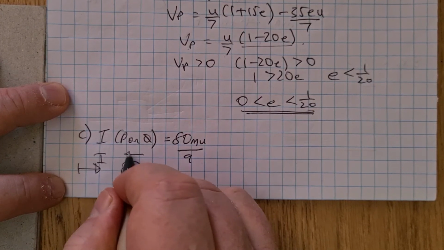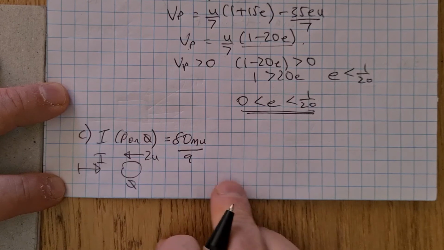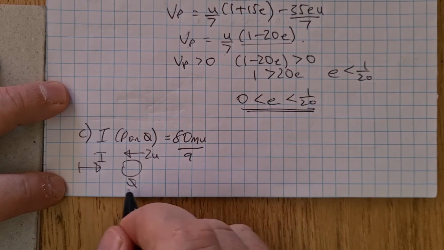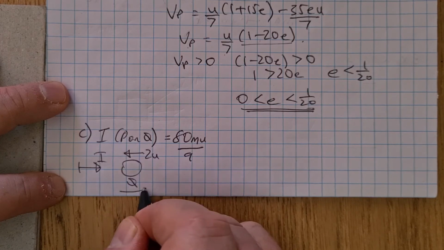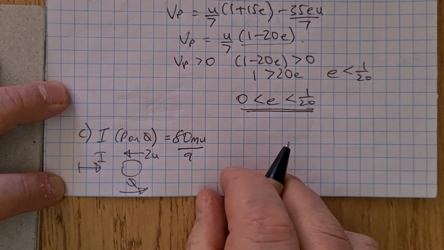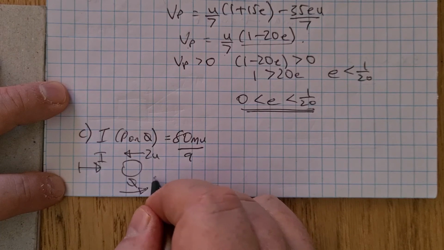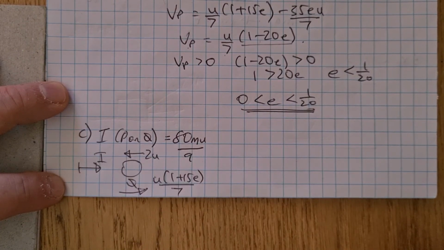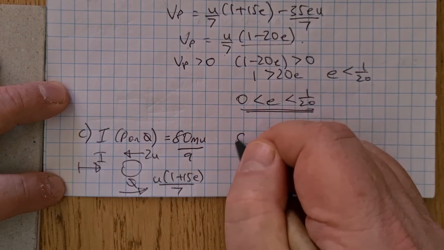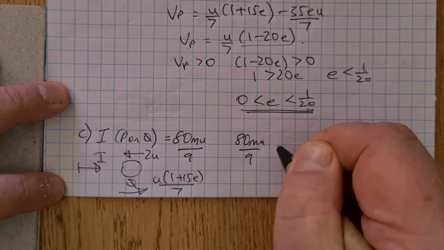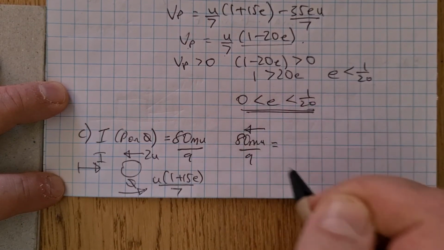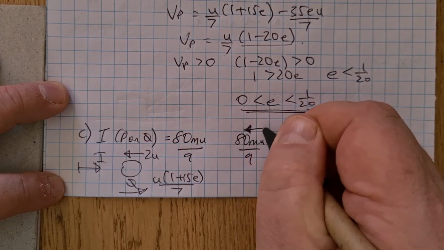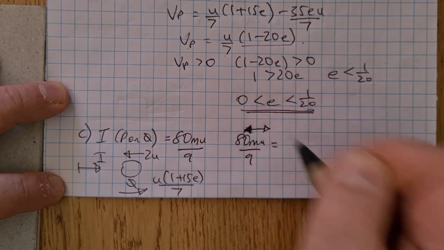And we know before the collision, we were travelling with a speed of 2u, and after the collision we are travelling with a speed of, just reminding myself, u(1 plus 15e) all over 7. So here we have 80mu over 9. The impulse is obviously in that direction.